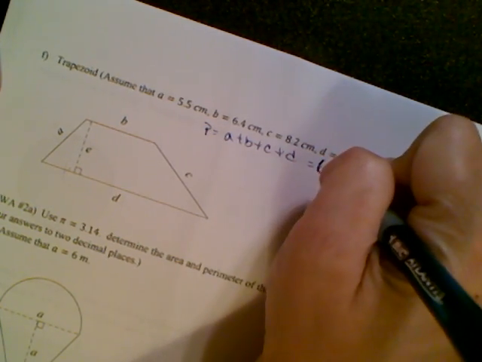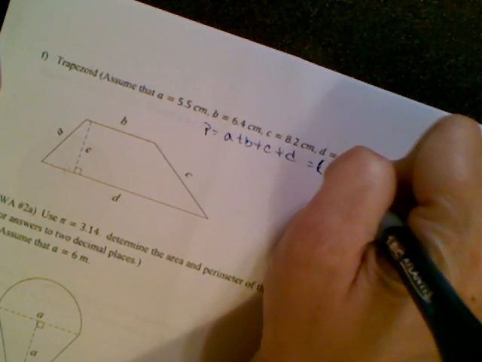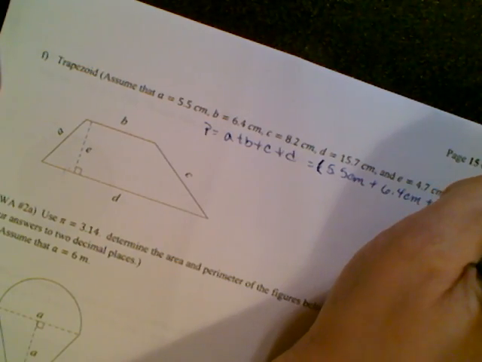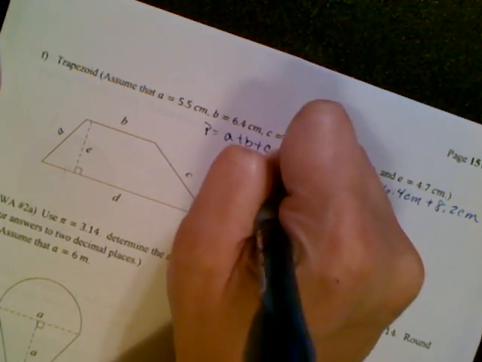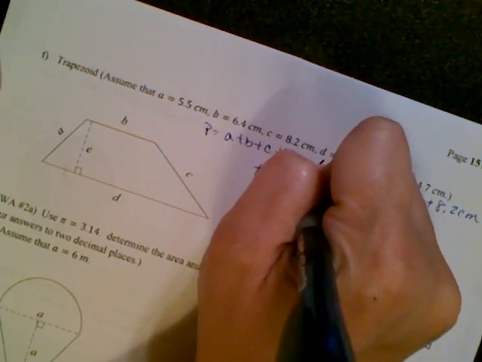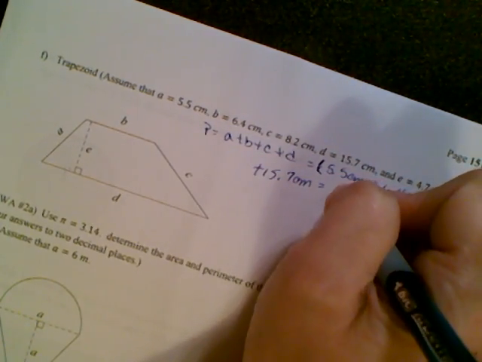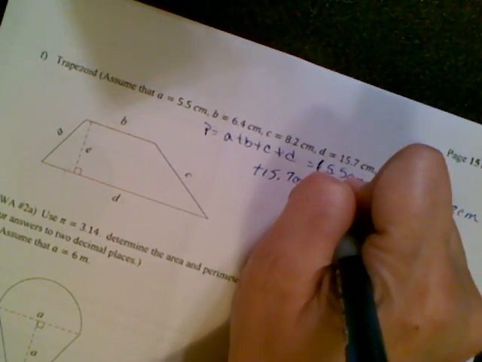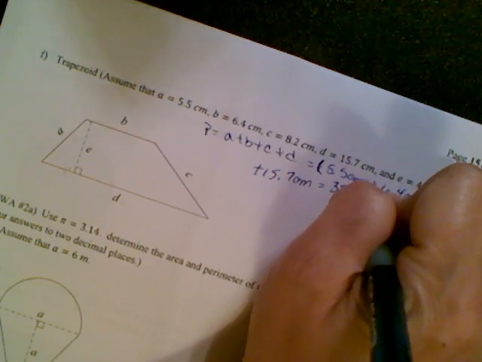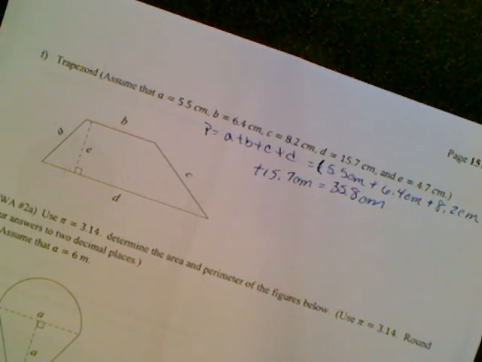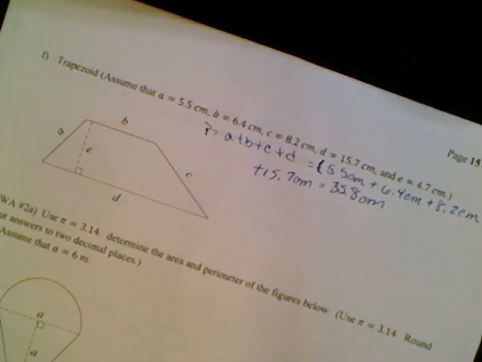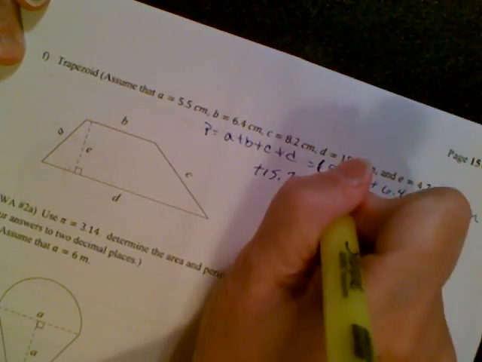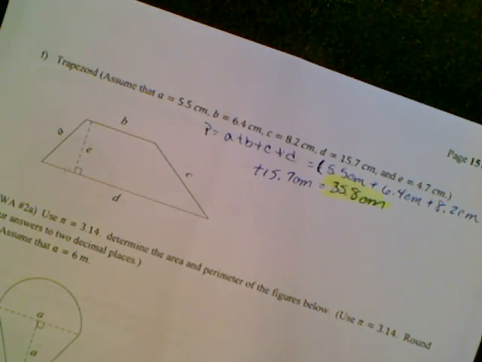So A plus B plus C plus D is our perimeter, so that's 5.5 centimeters plus 6.4 centimeters plus 8.2 centimeters plus 15.7 centimeters gives us a perimeter of 35.8 centimeters, and I'm assuming that's right. Check, add them up, make sure if you would like. Let me know if you come up with a different answer.